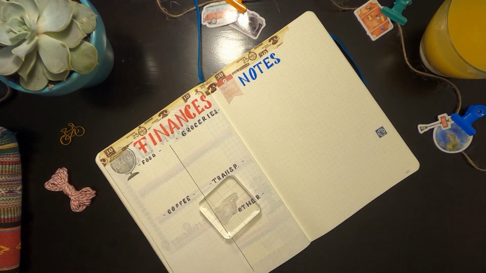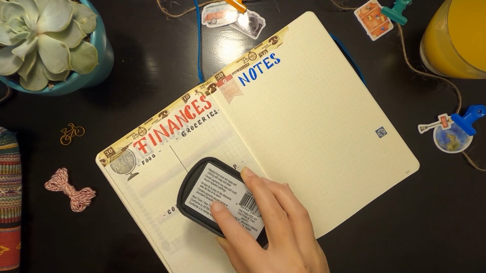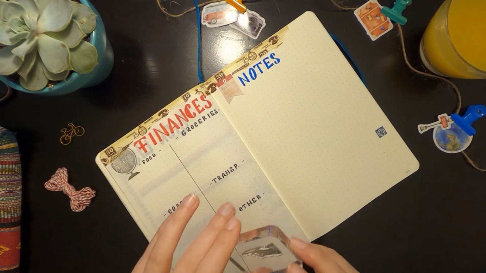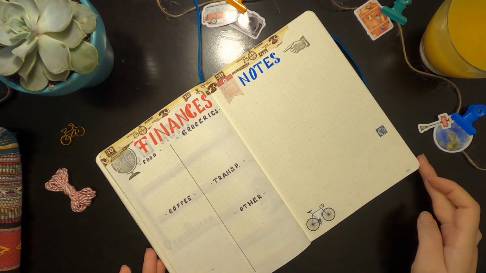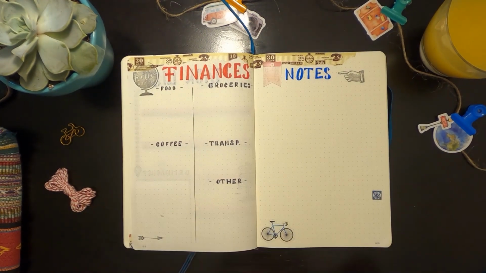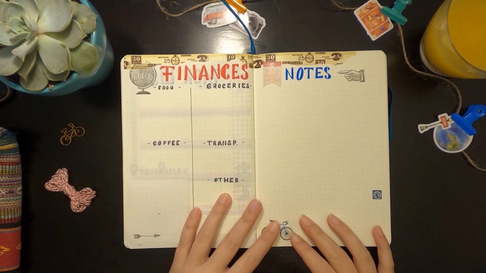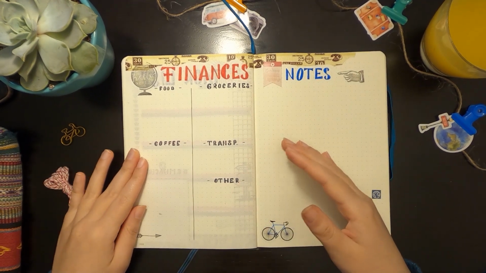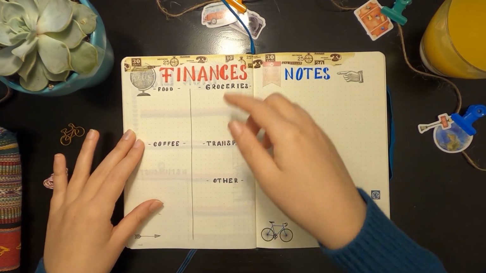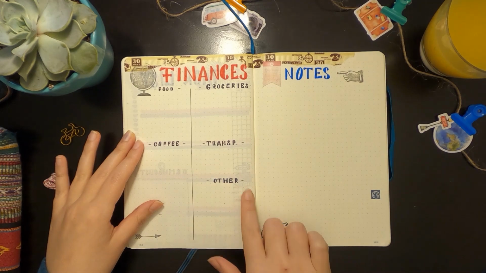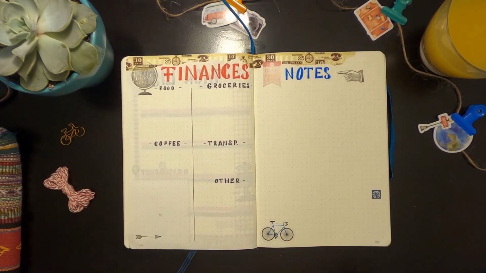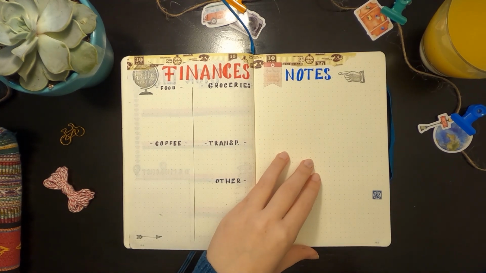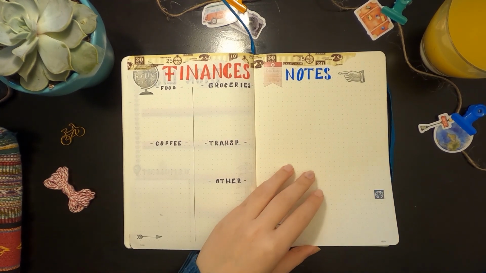At this point, my camera refused to cooperate with me, so there is a little jump. But I basically just wrote out the header for my notes section, so I just like to have a lot of space for notes. So here you see the completion of my finance tracker with the different categories: foods, groceries, coffee, transportation, other, and some space on the left hand side to calculate my overall expenses and weigh them against my monthly income.